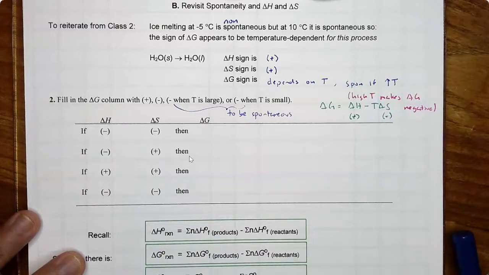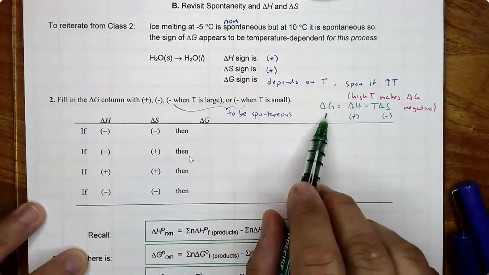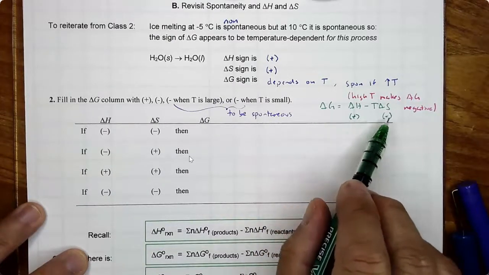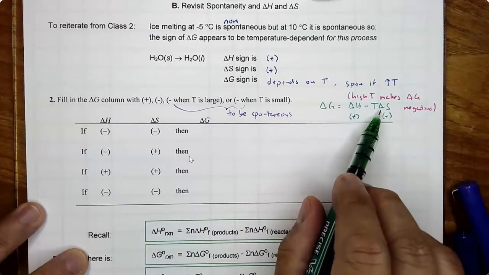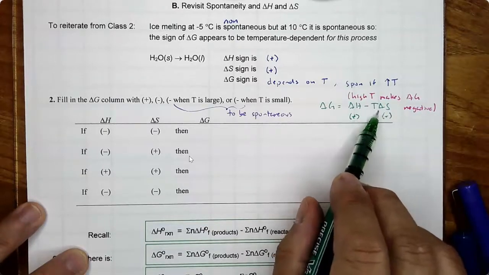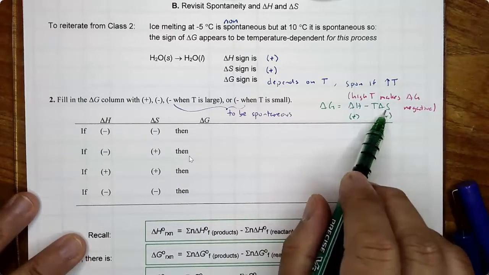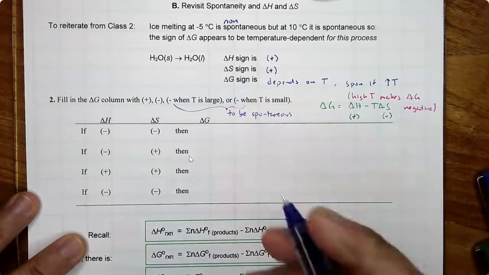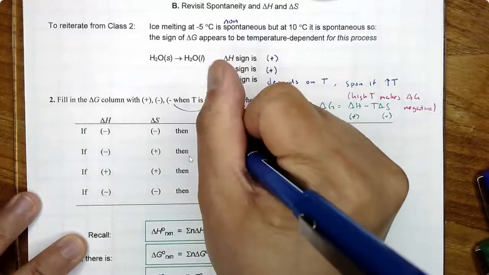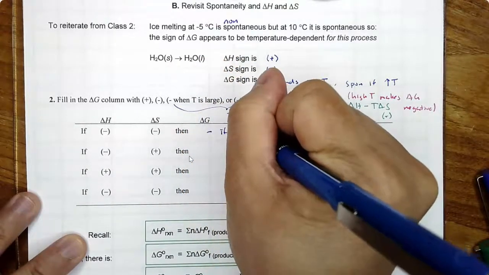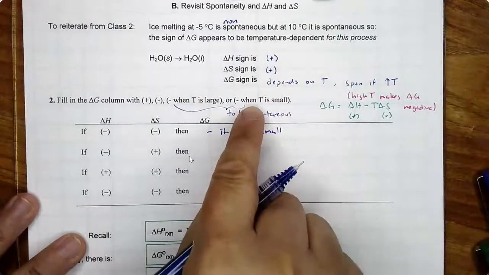Let's look at the equation. If delta H is negative, that's good for delta G to be negative. But delta S is negative and we're minusing a negative number, so we don't want this term to be big, or else it would be a bigger positive term, because a negative times a negative. So T should be small. Then delta G is negative if T is low enough, but we'll just say T is small. Negative when T is small.